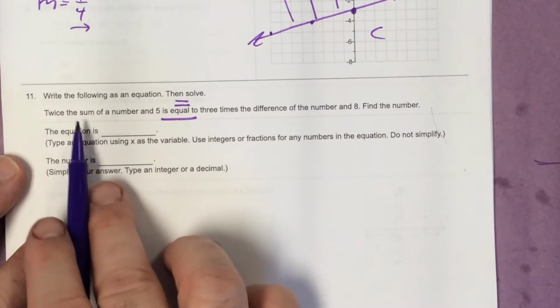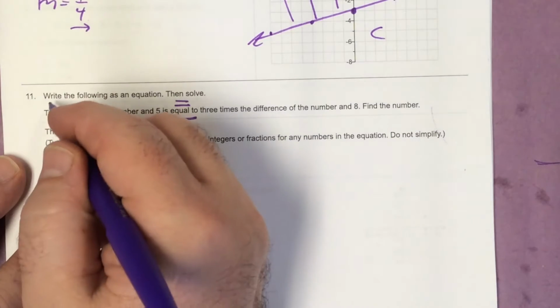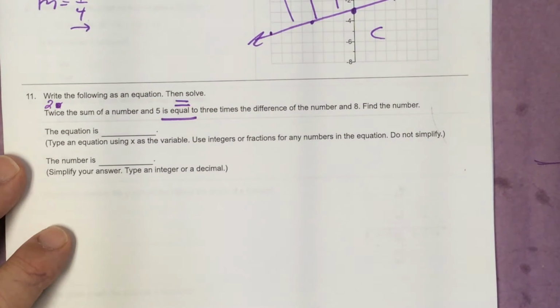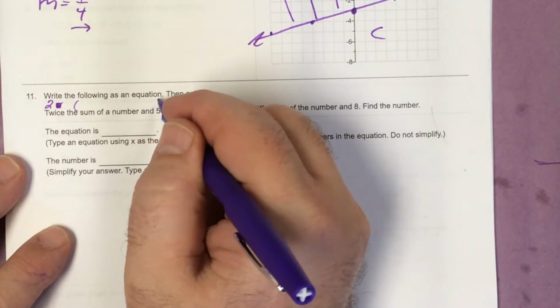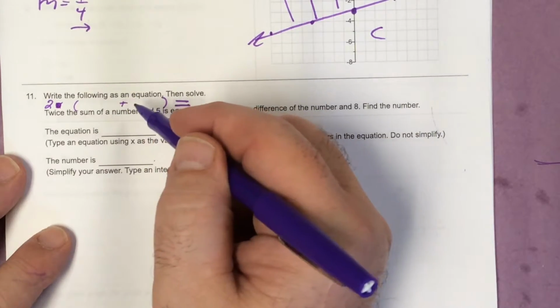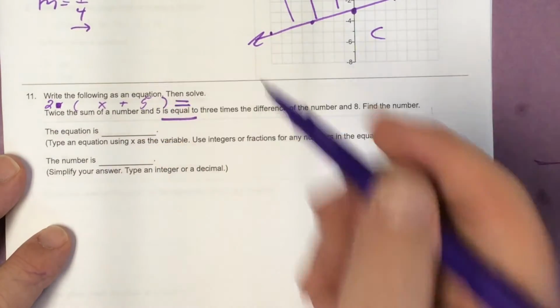Let's see if we can write this out. This is twice the sum. So remember, twice is 2 times. 2 times, we'll put not an x, but a dot for multiplication. And the sum. So we're going to have some sum, and that sum is what? The sum of 2 things. So that'll be a number and 5.